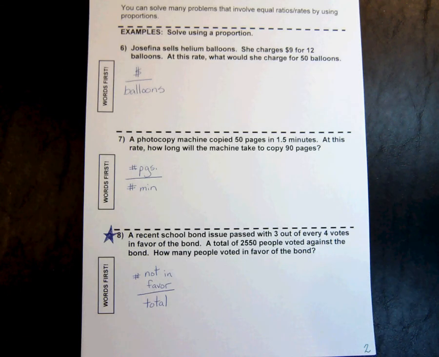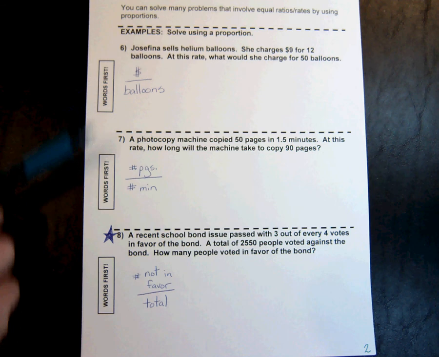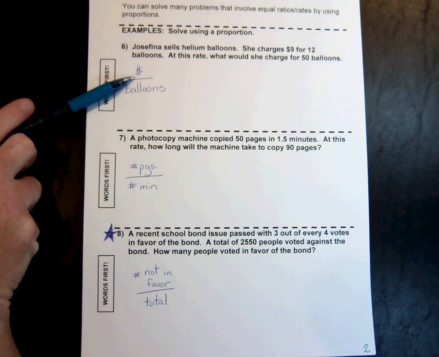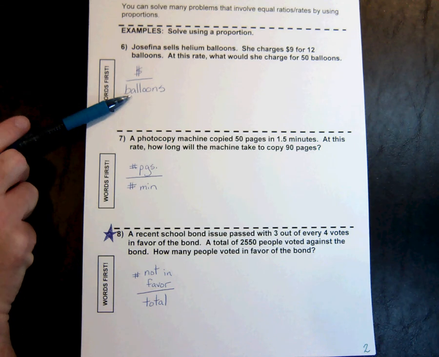We'll move on. You can solve many problems that involve equal ratios by using proportions. Josephina sells helium balloons. She charges $9 for 12 balloons. At this rate, what would she charge for 50 balloons? Notice I put words first over here. Make sure you put these in words first. What we want is how much she charges per balloon.